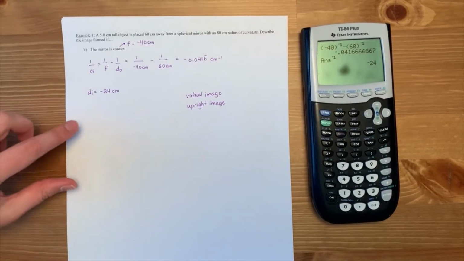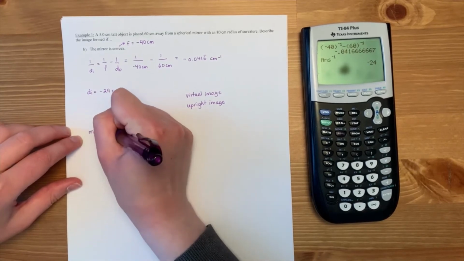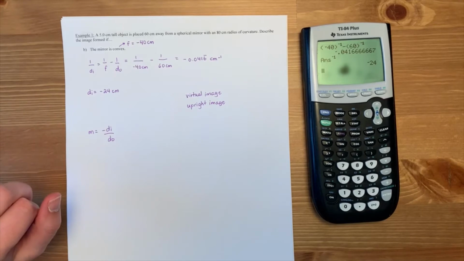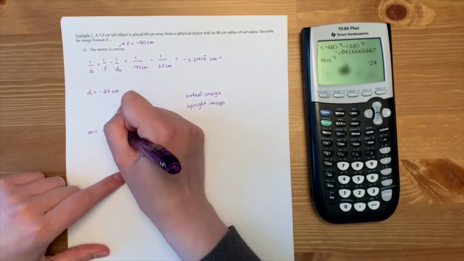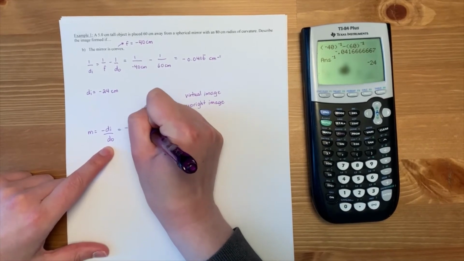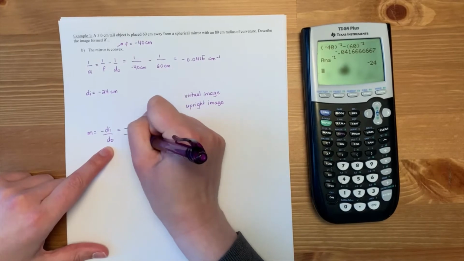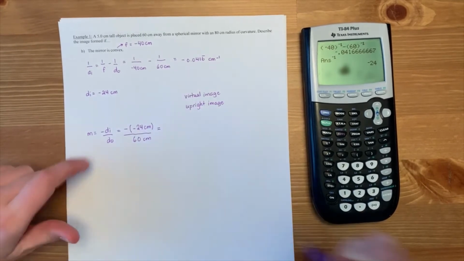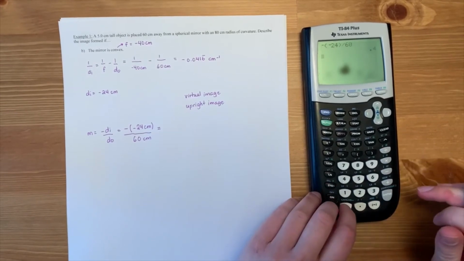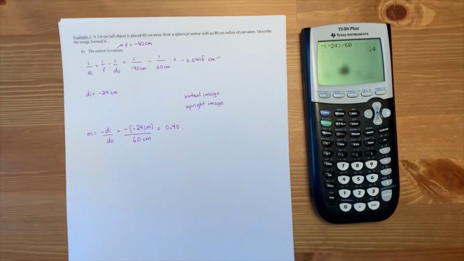Okay, and then now we're going to calculate the magnification again so that we can talk about the size. So magnification is negative di over do. So negative times negative 24 over do, which is 60. So negative times negative 24 over 60 is positive 0.4.